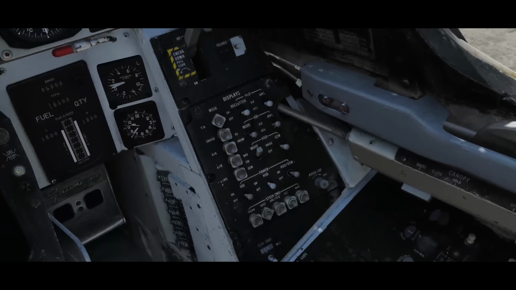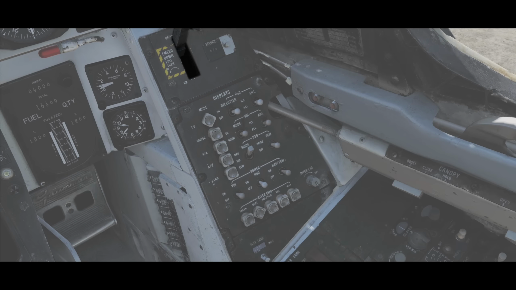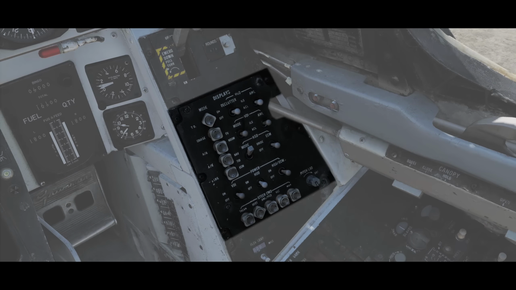Moving over to the right vertical console. At the top, we have our arresting hook panel. And on the right side of this panel, we have our gun rounds remaining indicator. Below this, we have our displays control panel. This allows us to set different modes on the HUD, change our steer points, turn on and off power to our VDI, HUD, and HSD, and switch to various modes on our VDI and HSD as well.